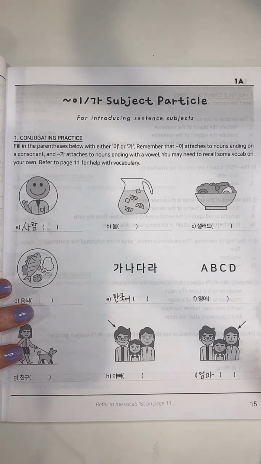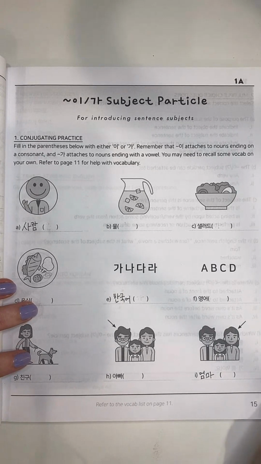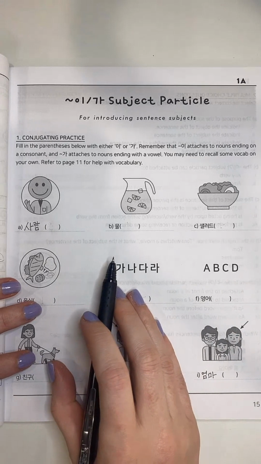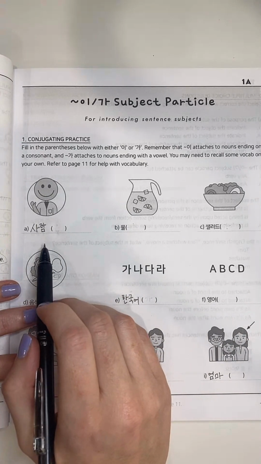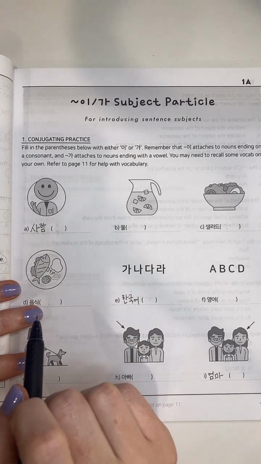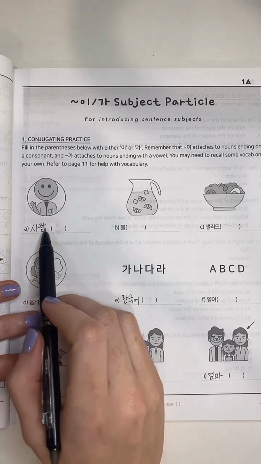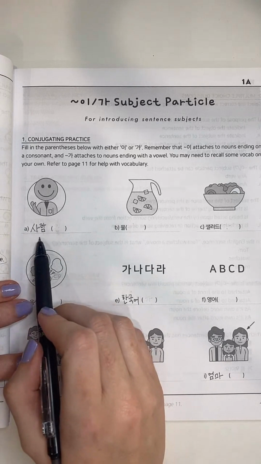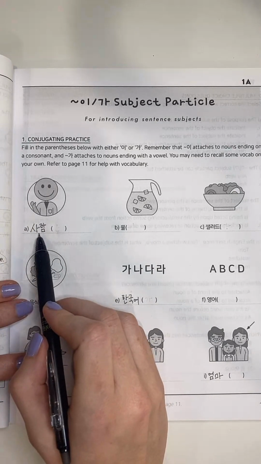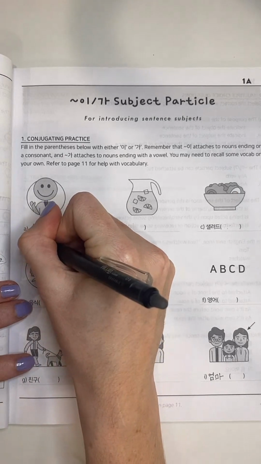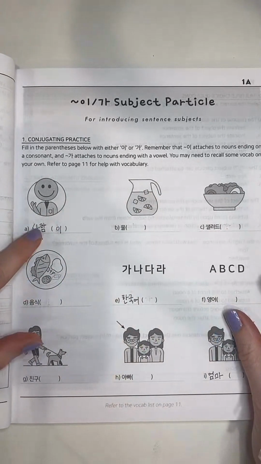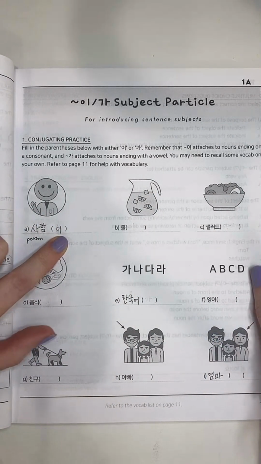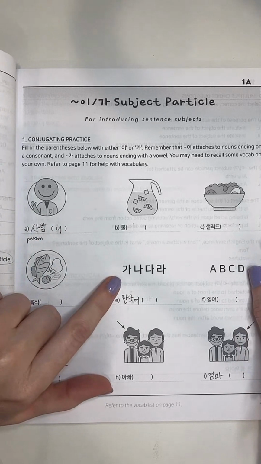And remember, the subject particle is what you use to say that someone is doing some action or receiving some description. But to decide which one to use, it's very simple. If the noun ends on a consonant, you attach 이, and if the noun ends on a vowel, you attach 가. So this word, 사람, means person, and 사람 ends on a consonant, so we attach 이. 사람이. 사람이 is person with the subject particle.